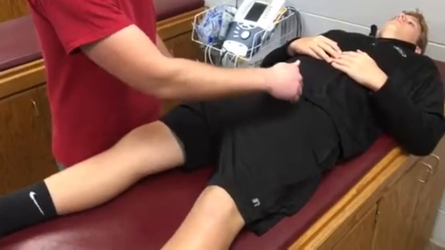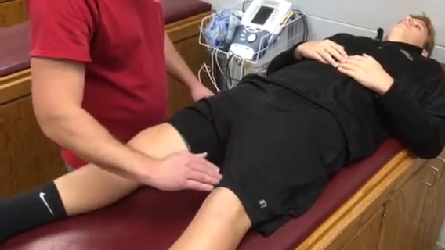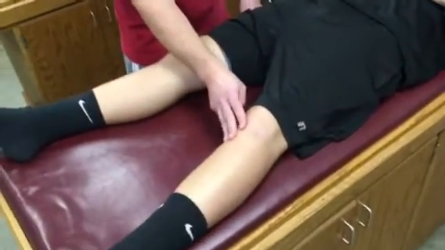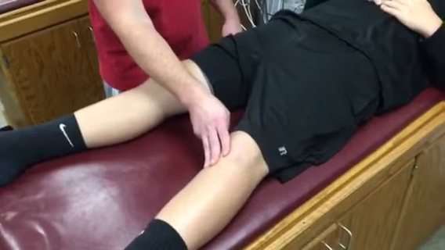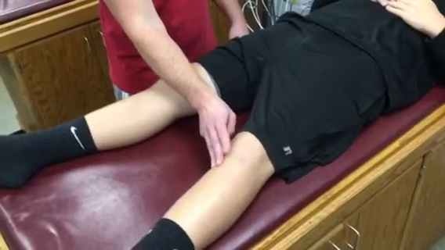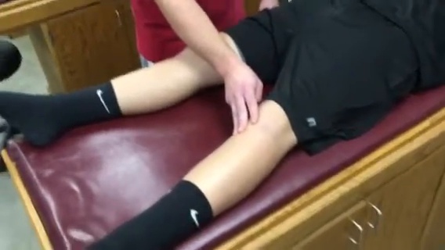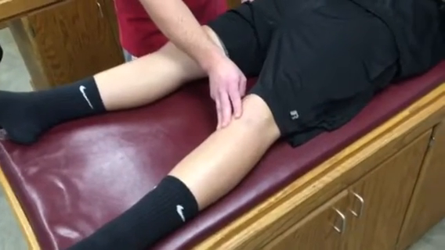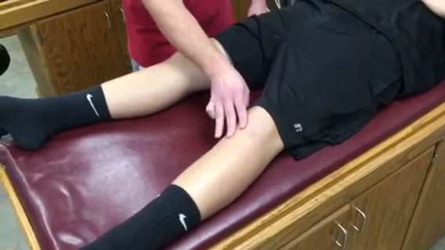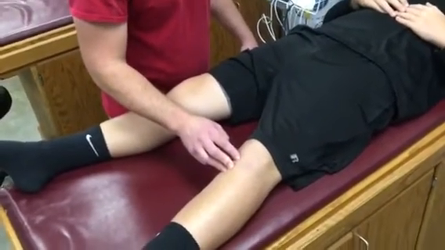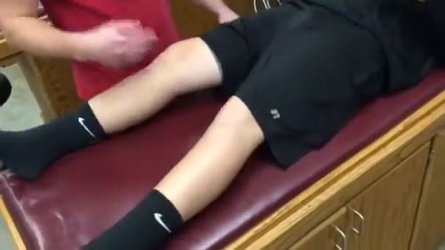Okay, and he likes Gracie. And Gracie comes down and attaches right here to the pes anserine on the tibia. Okay, along with the sartorius, and we have one other. Oh, it's a semitendinosus right here. All right, so those are your adductor muscles. Go ahead and roll over so we can do the hamstrings.